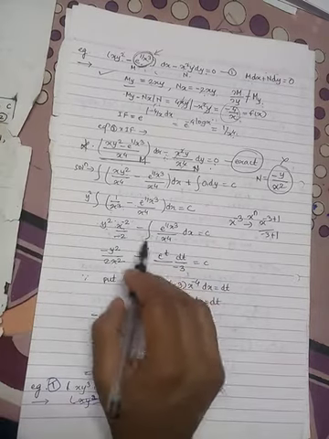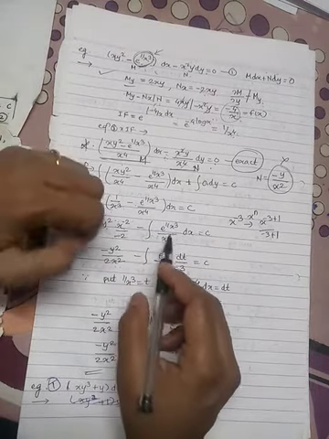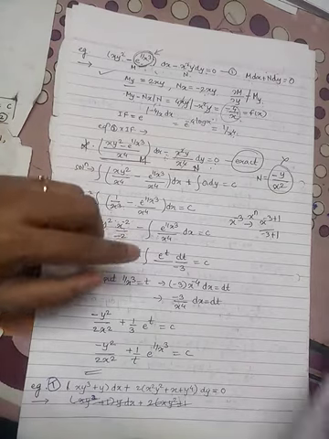Minus this integration is remaining. Now this integration is different. There is no standard formula for it. So the thinking is the same.